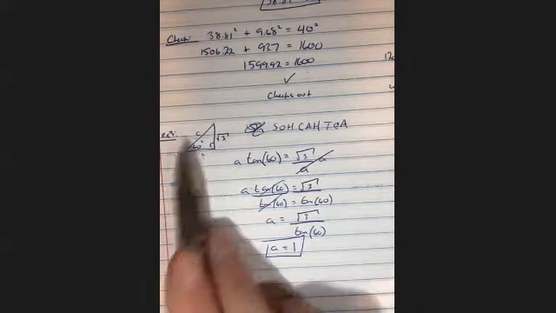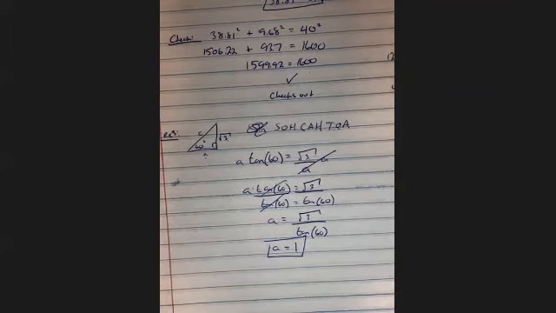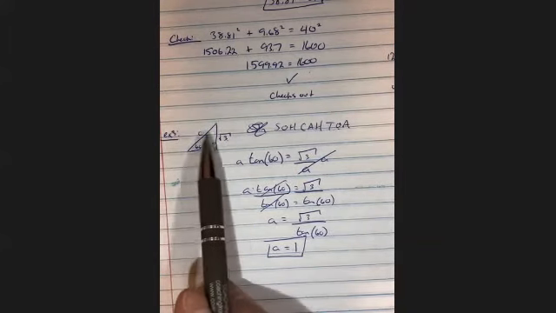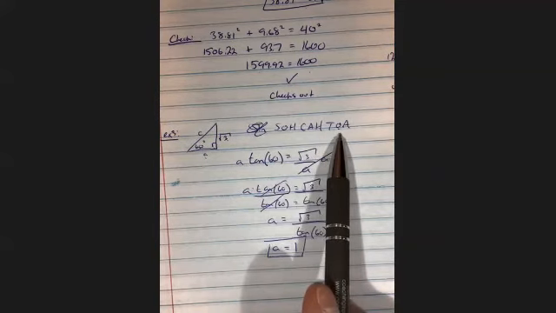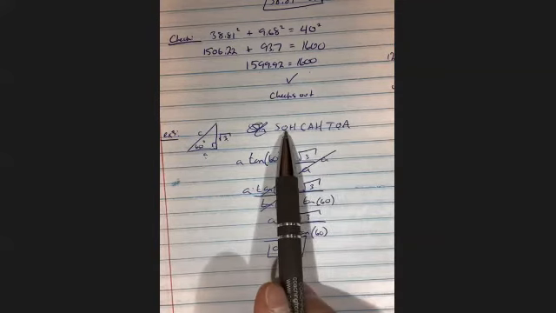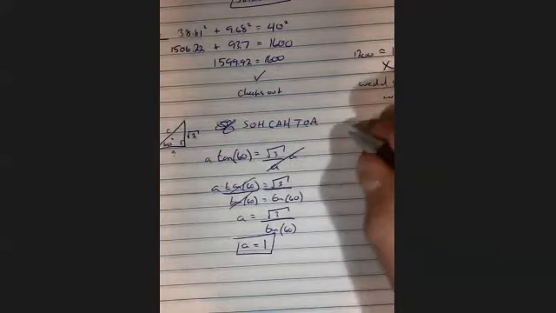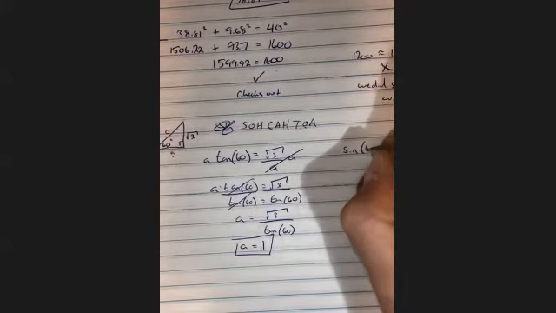Now let's look at finding C. If I need to find C, I have the opposite and I have the hypotenuse. Which one deals with opposite and hypotenuse? Sine. So I'm dealing with the sine of 60 degrees. And sine of 60 degrees is the opposite, square root of 3, over the hypotenuse, which is this unknown value of C. Now again, this is just like what we did over here.